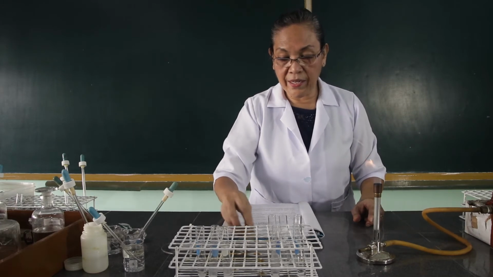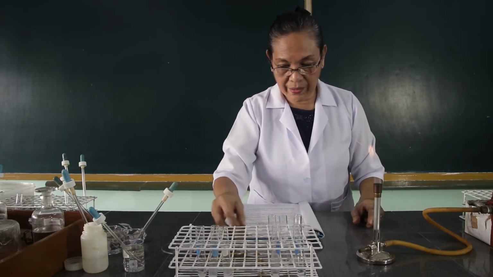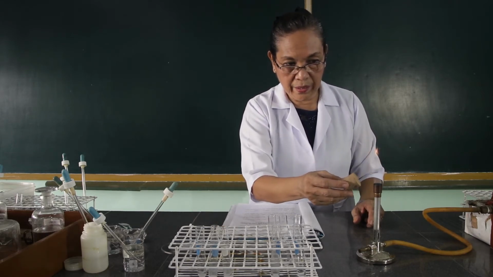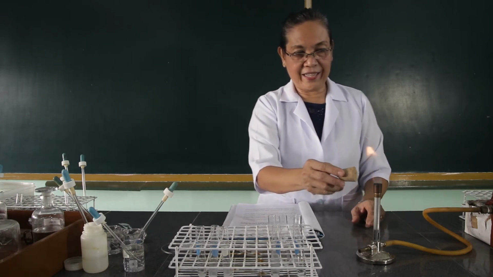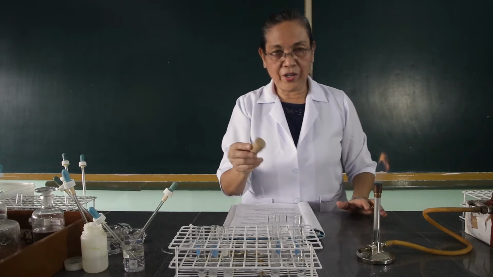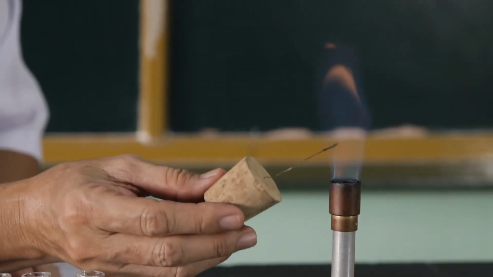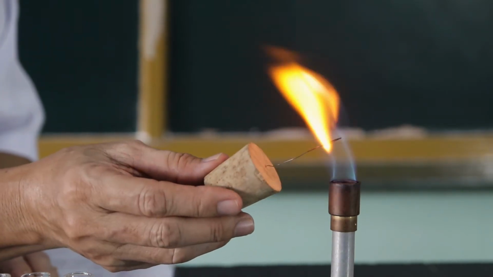So there is still the color of barium. Repeat until no more color of the barium is imparted. Repeat. Okay. Kindly observe the color of the calcium ion. So we are done analyzing the calcium ion.